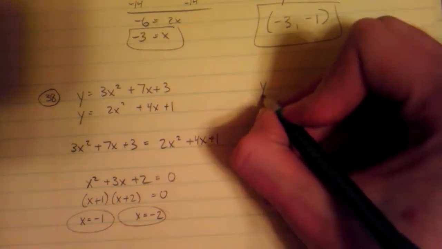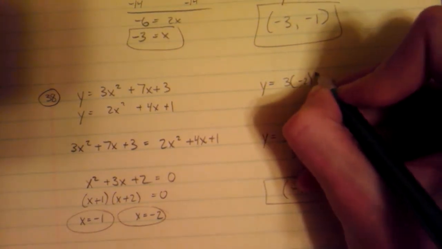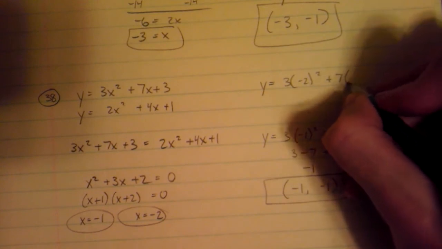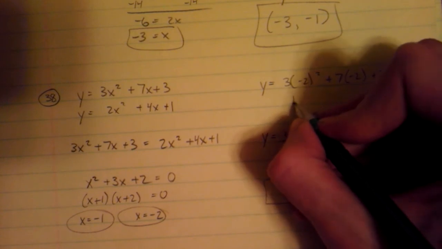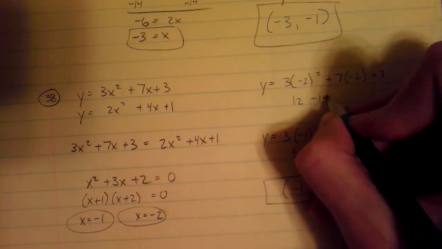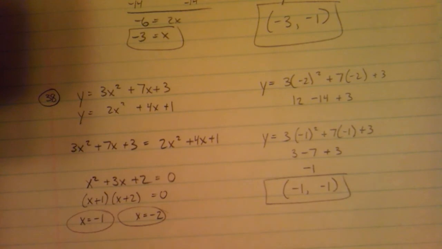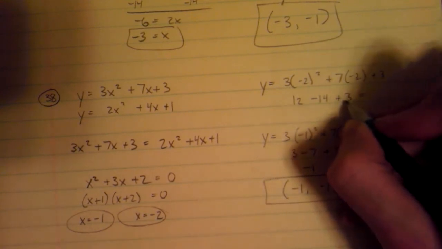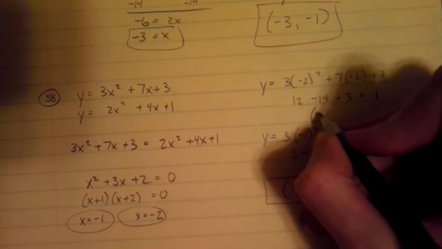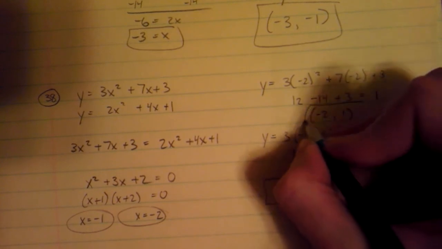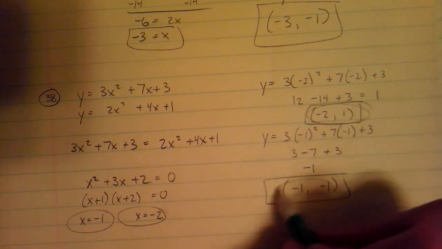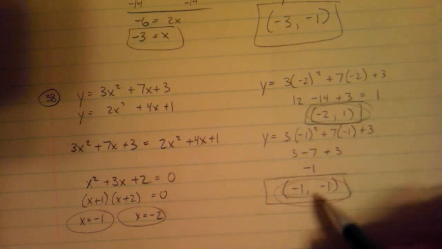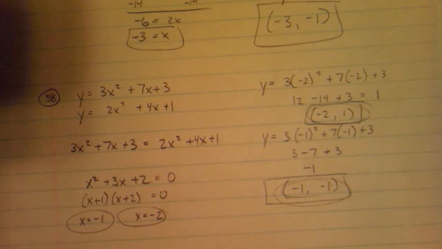Then if I take the top equation and I go back and plug in the other number I found, -2, well, -2 squared is 4 times 3 would be 12. And 12 minus 14 is -2, plus 3 is +1. So -2, 1 is the other point where they cross. So I have two solutions here, -2, 1 or -1, -1. Okay. So that's kind of it for the quadratic part.